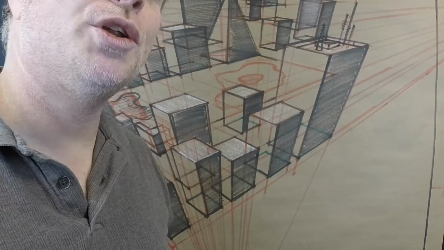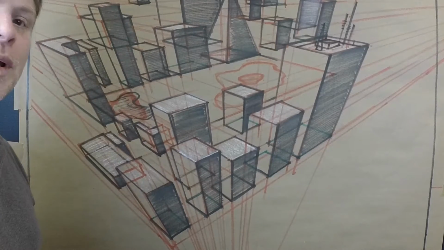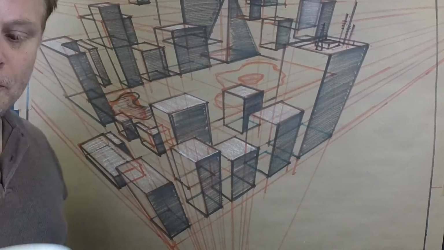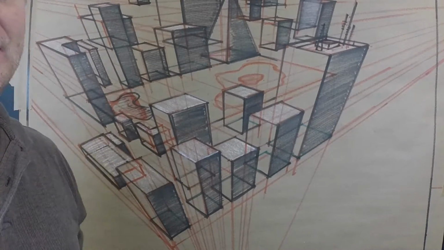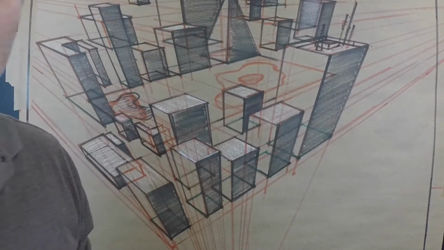Probably what you don't want to do is draw every single window. So what we're doing today is learning how to shorthand our drawing a little bit, in terms of how to get that building look without drawing every single component. So it's a shorthand. Think of it in shorthand.